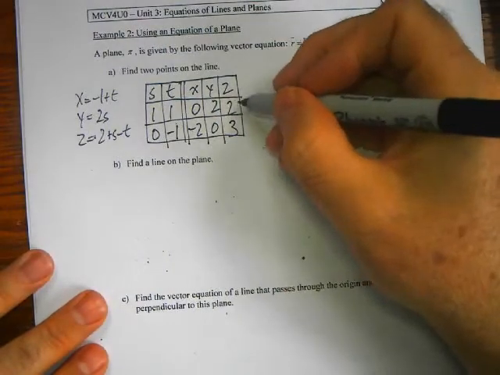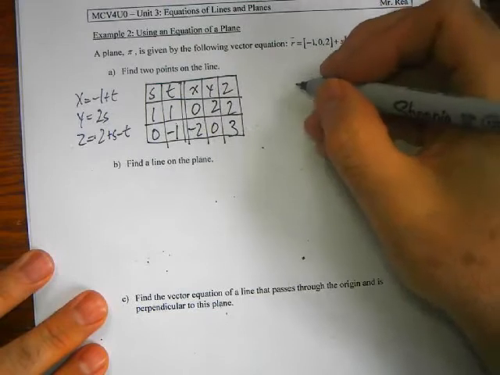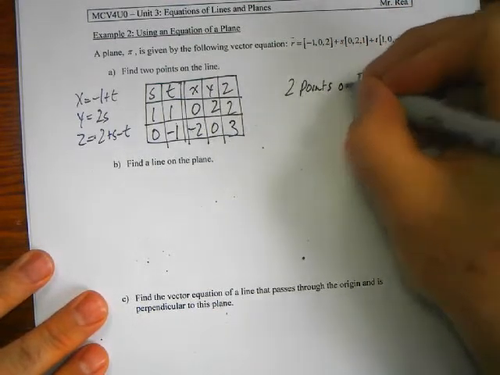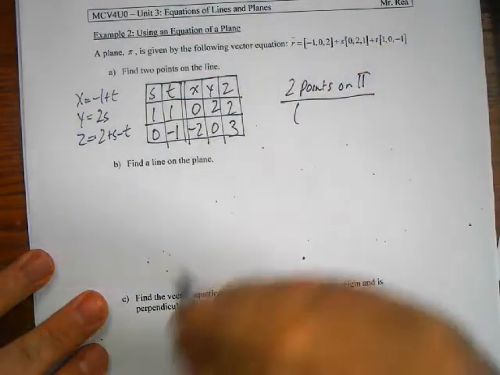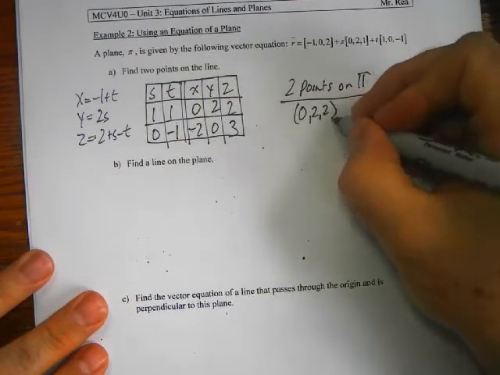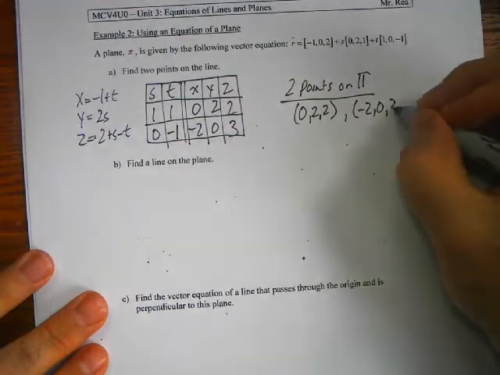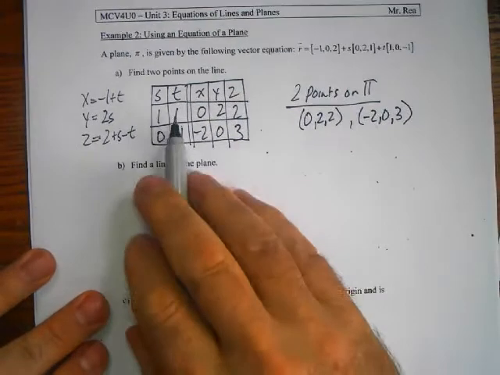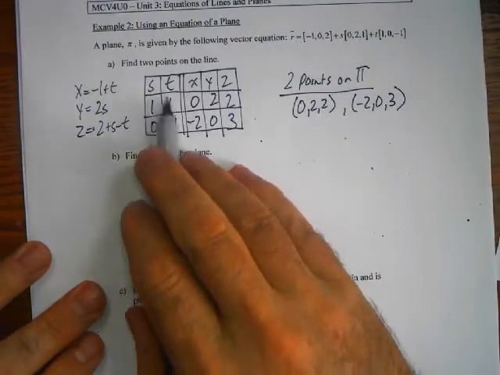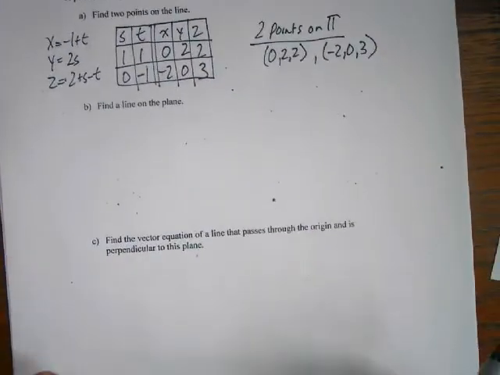So these two are 2 possible points on the plane. Now we can use our round brackets here because these are actual points and not position vectors. Again, you can come up with an infinite number of points, because there are an infinite number of different values of s and t. So lots of possible solutions there.